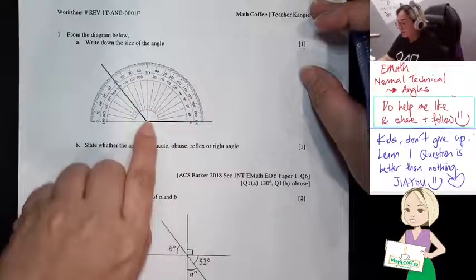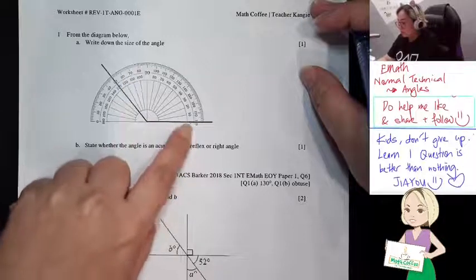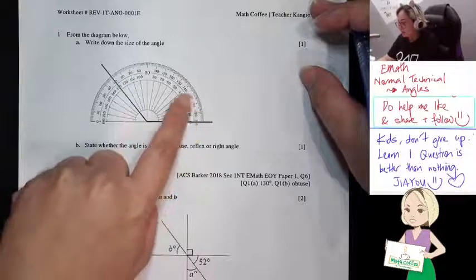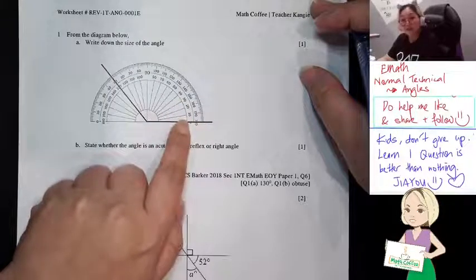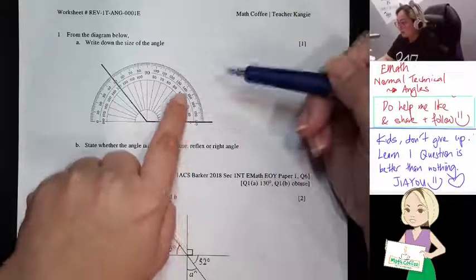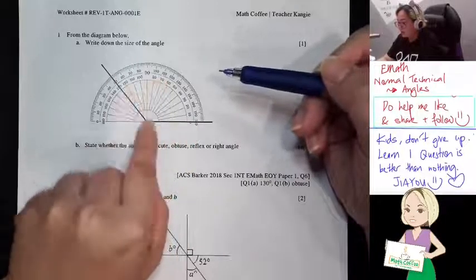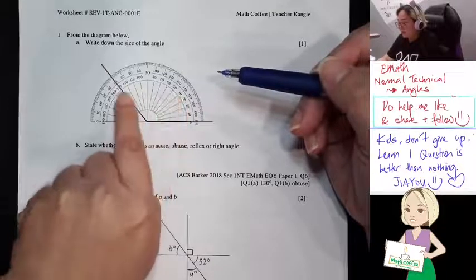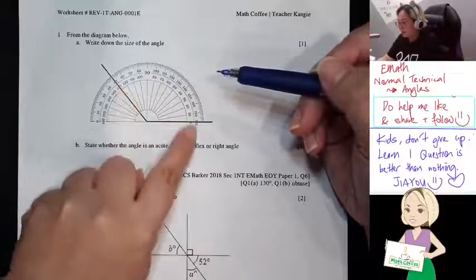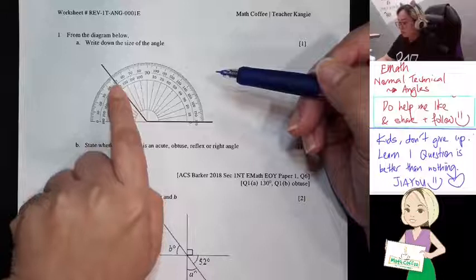Okay, so you see the solid line is here. There are two scales here, right? We're going to look at the line that starts from 0, so that means we're going to look at the inner one. Then you go here, look at the inner one, and look at the second solid line, which is here. If you're looking at the inner one, that means it's 130 degrees. Okay, 130 degrees. Don't go and look at the 50 degrees.